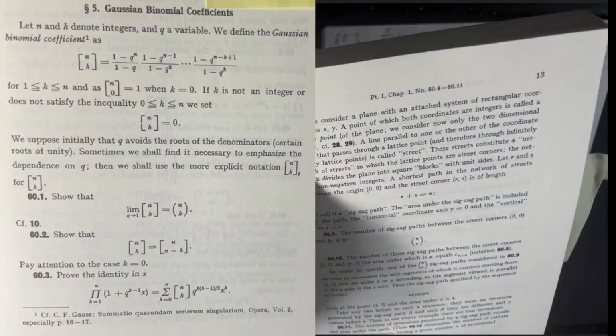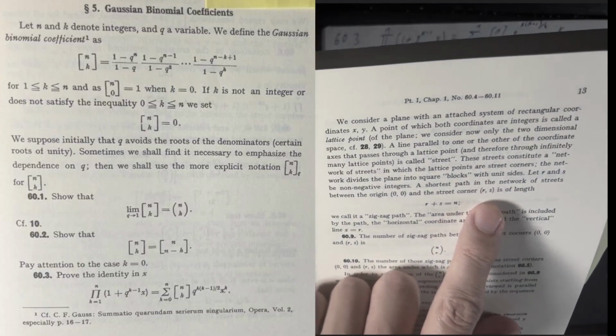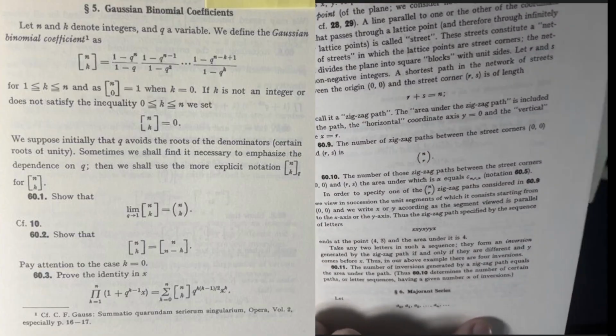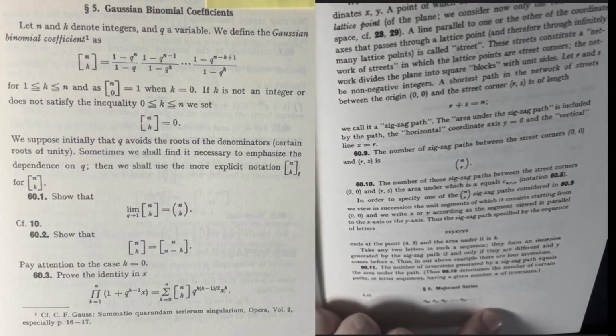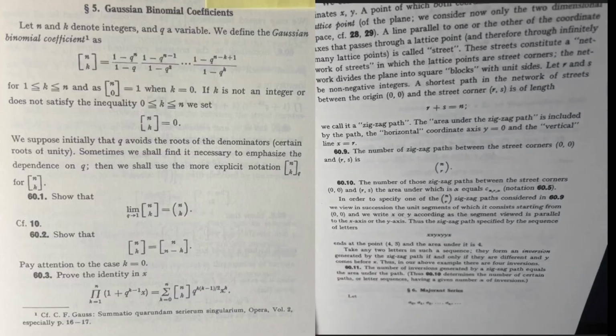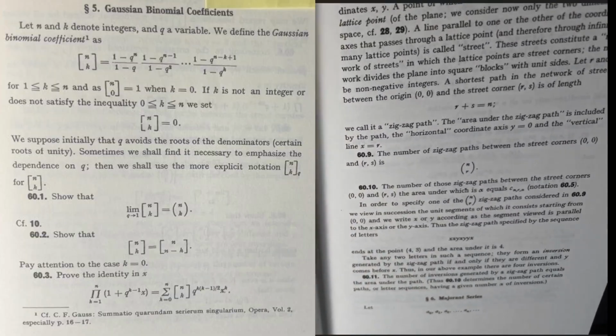So yeah, on the next page, he'll talk about lattice points and shortest paths and yada yada, networks with streets. So yeah, that's coming up. I'm not going to get to it today, but probably next week I'll be tackling those three.